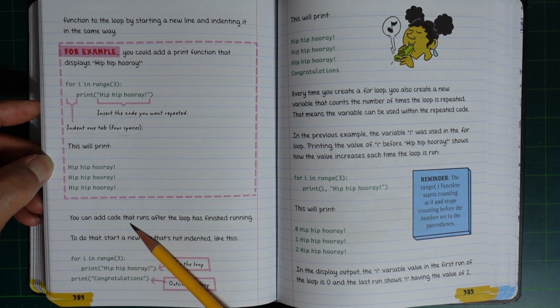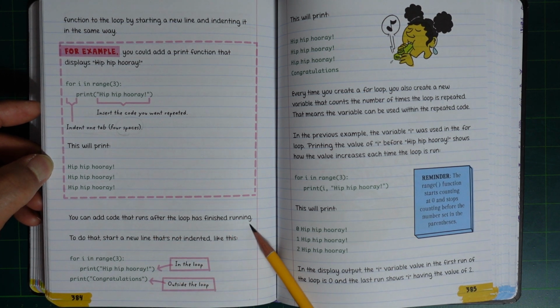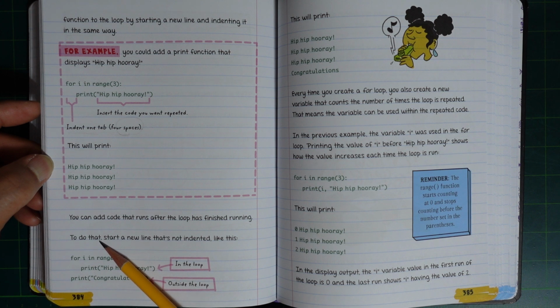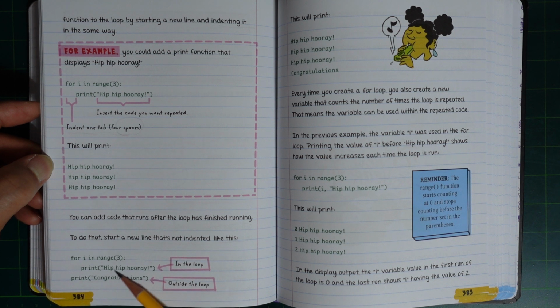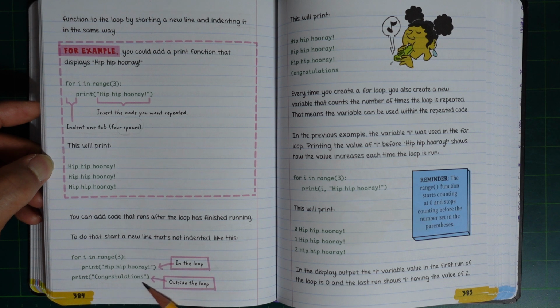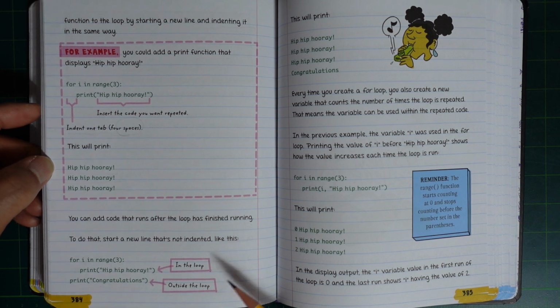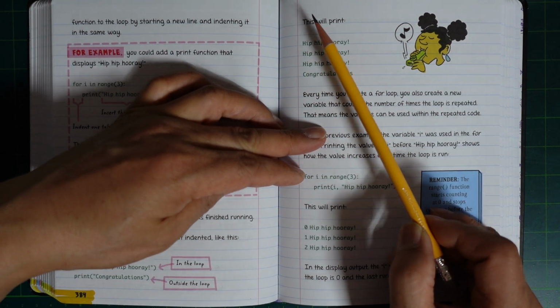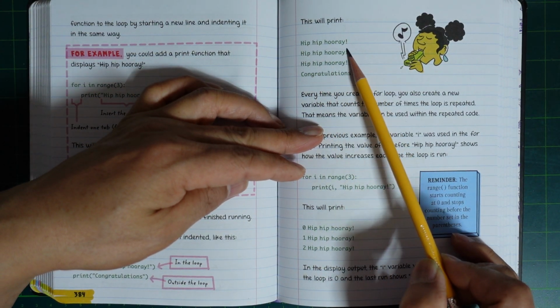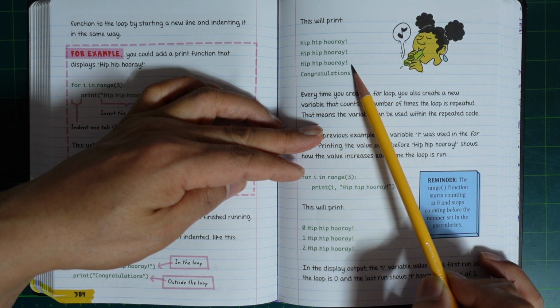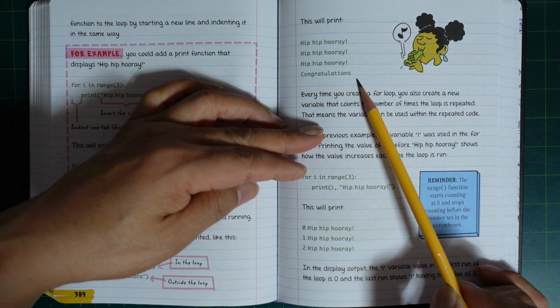You can add code that runs after the loop has finished running. To do that, start a new line that's not indented, like this. For i in range(3), print hip hip hooray in the loop, print congratulations outside the loop. This will print hip hip hooray, hip hip hooray, hip hip hooray, congratulations.